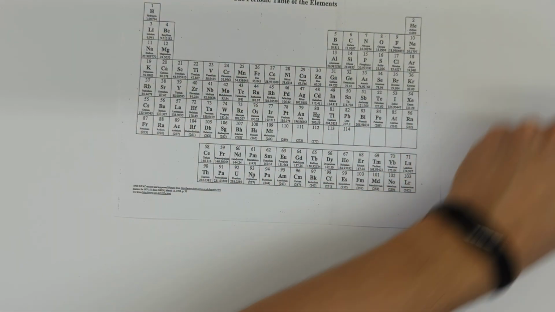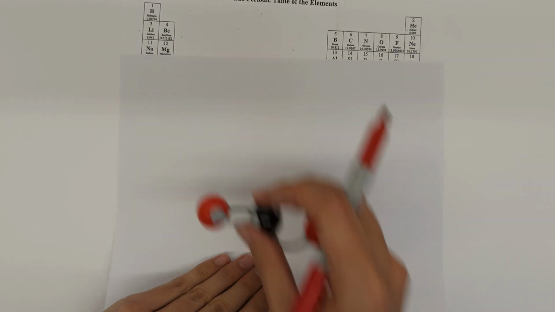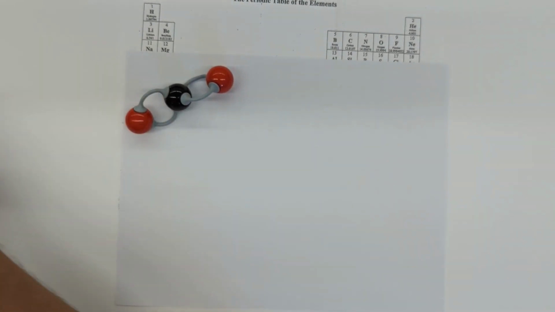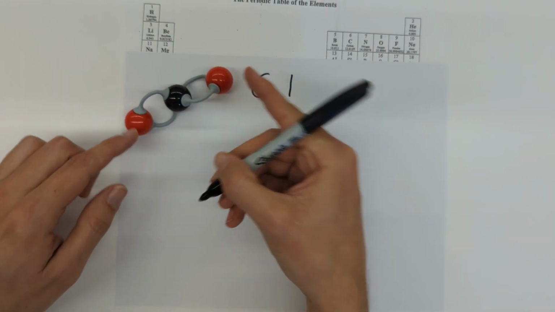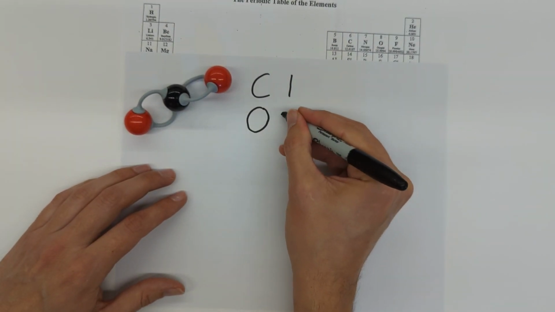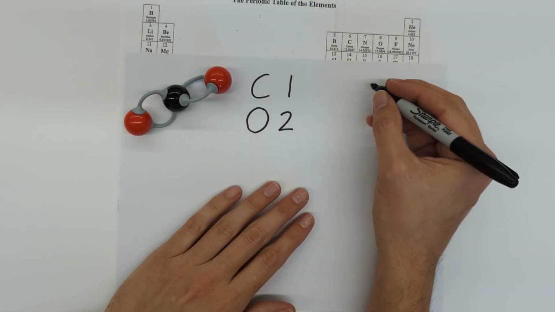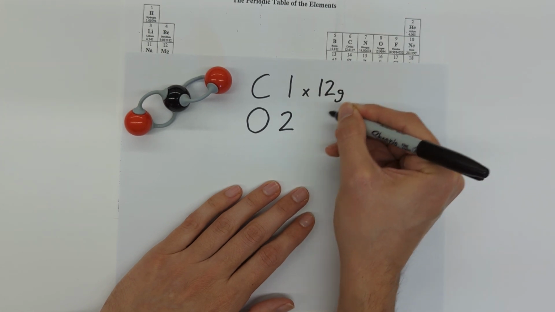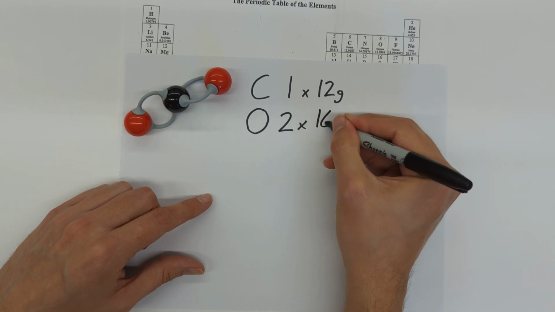We'll go through a couple more examples here. Here is carbon dioxide. So that would be 1 single carbon, just 1 carbon, and 2 oxygen. And we know from previous problems, carbon has a molar mass of 12, and these oxygen are each 16.